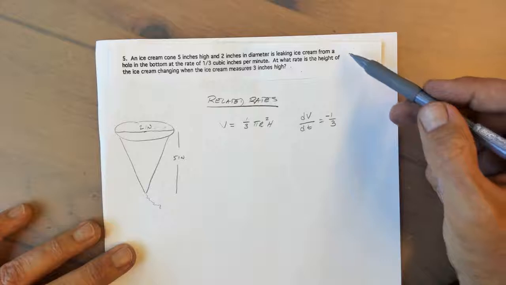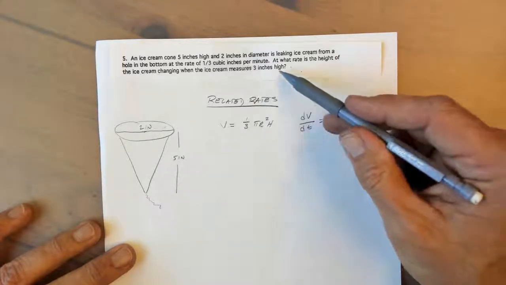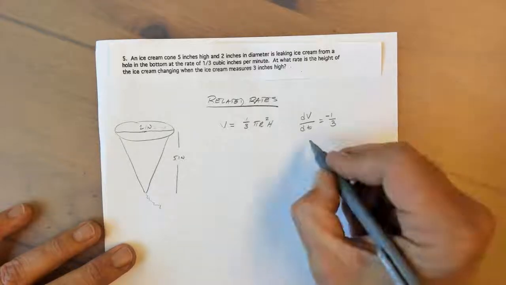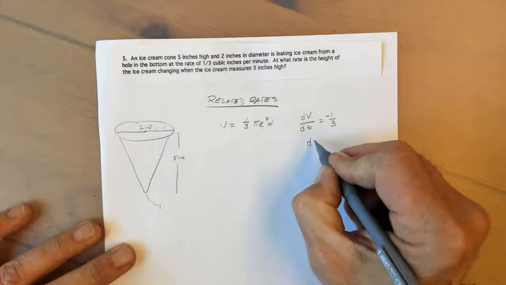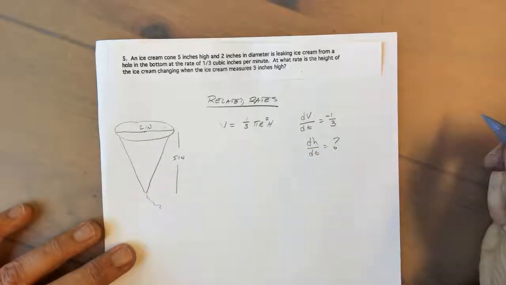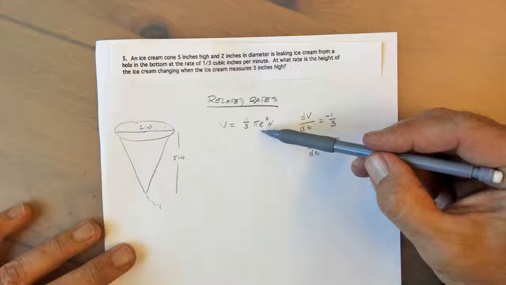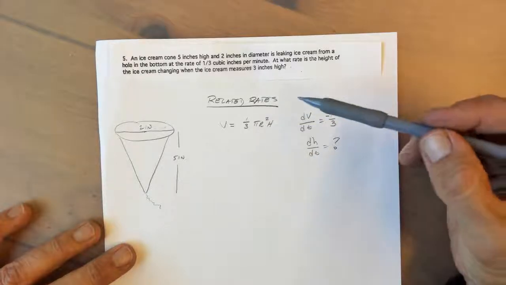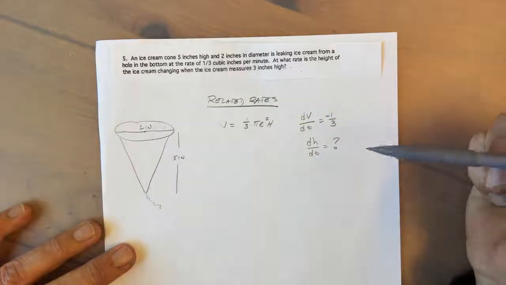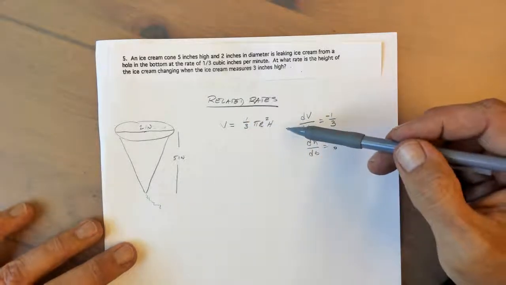We want to know the rate at which the height is changing when the height is 3 inches. So that means that we are solving for dh/dt. Now we look at our equation. Volume is written with respect to the radius and the height, not time. So that tells us that when we do our differentiation, it needs to be implicit.